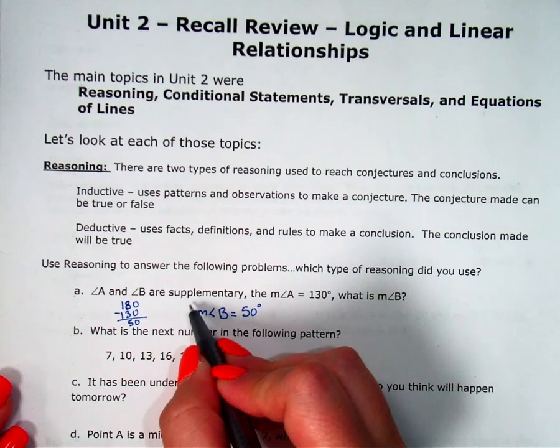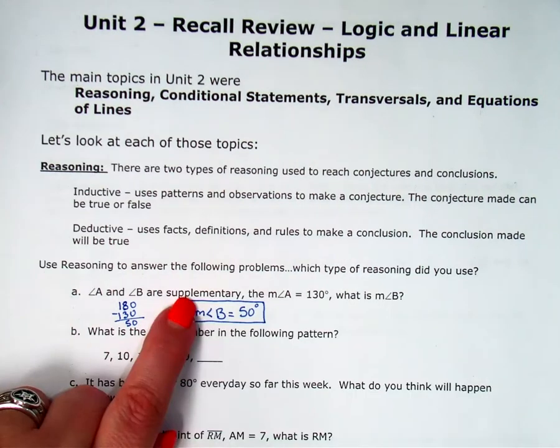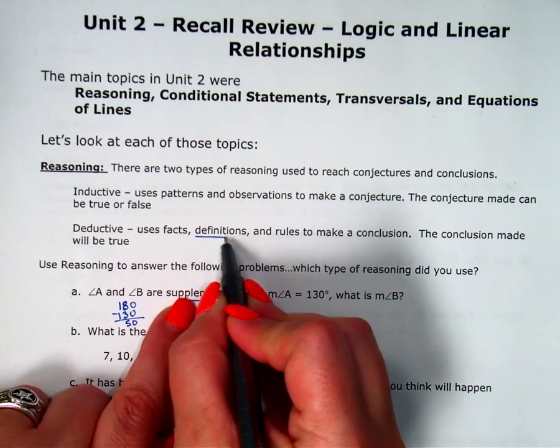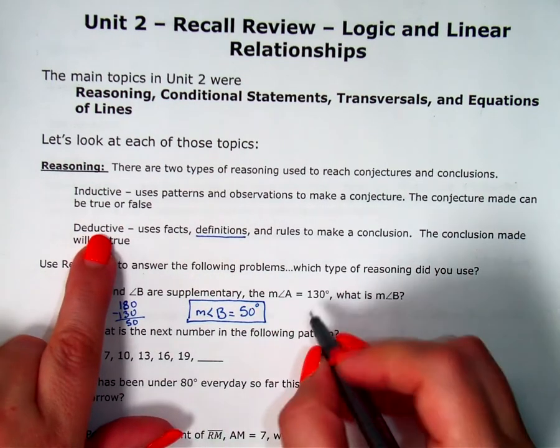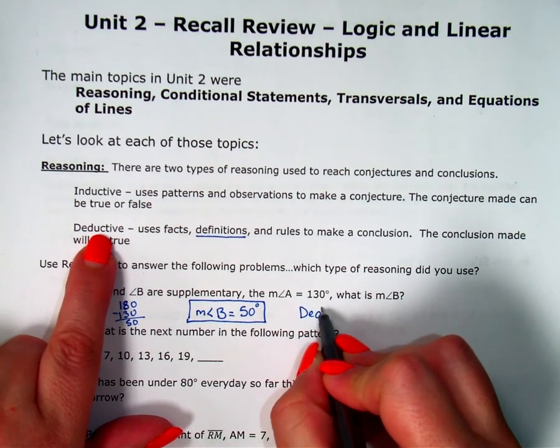Then it says to tell me what type of reasoning did we use. Well, I started with saying we know the definition of supplementary means they add together to make 180. So I'm using a definition, which means it's deductive reasoning.